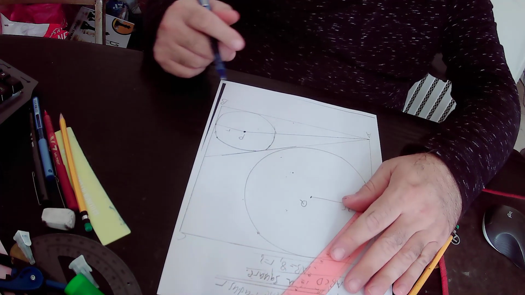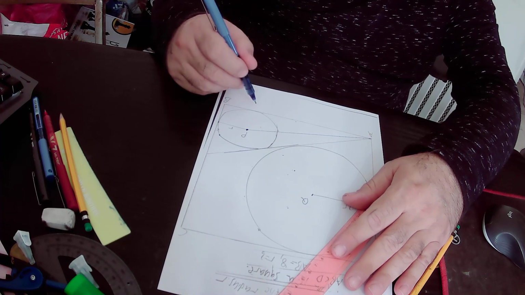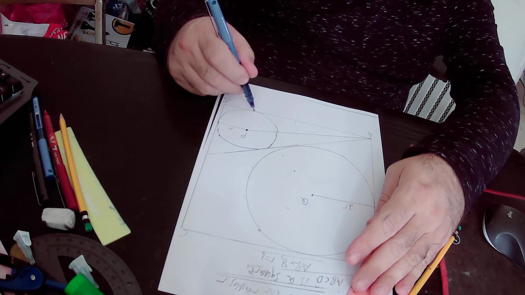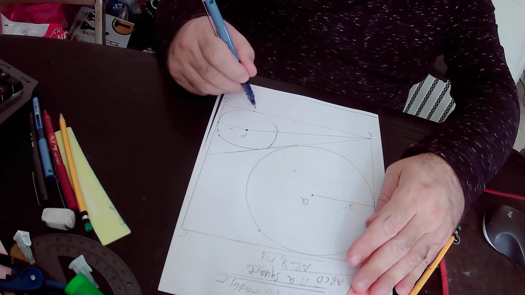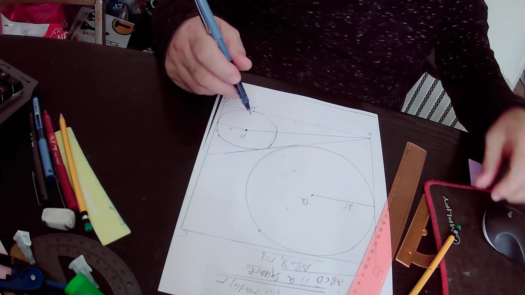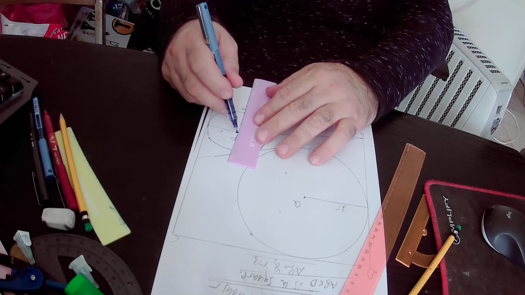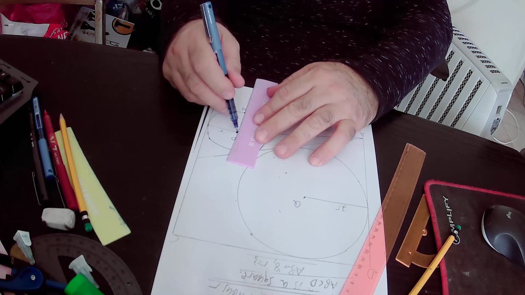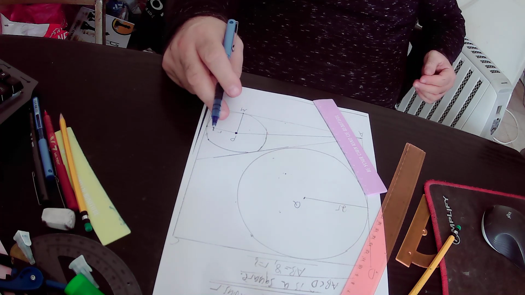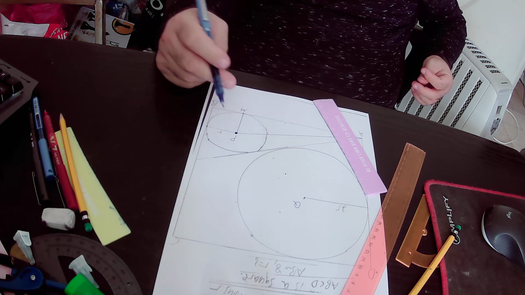We will define the touching point between tangent AB and the small circle as point M. Then we will join points P and M by a straight line. Actually, line segment PM is the radius of the small circle.